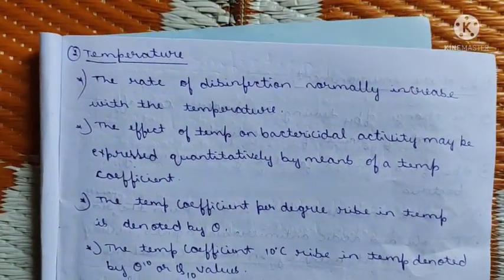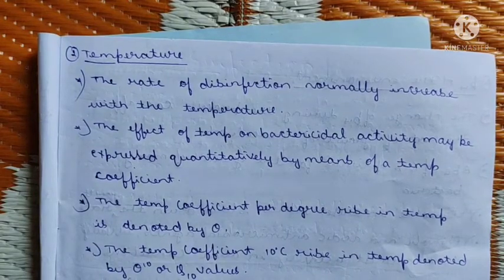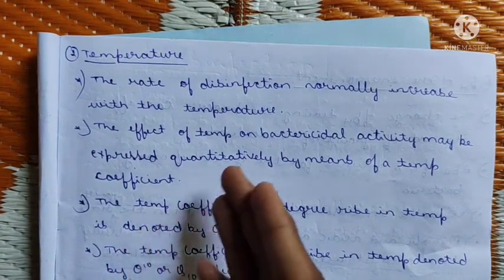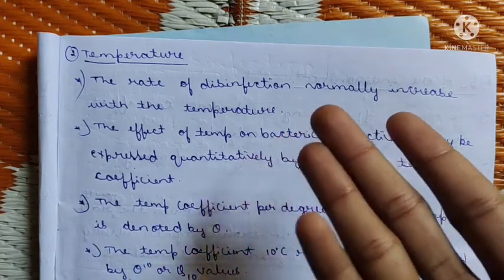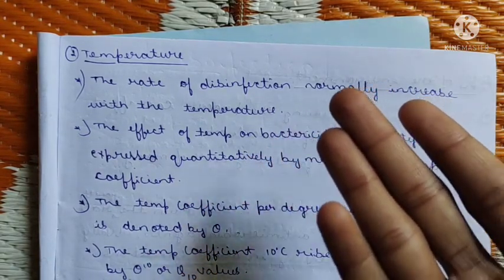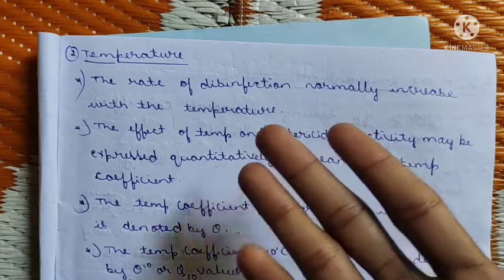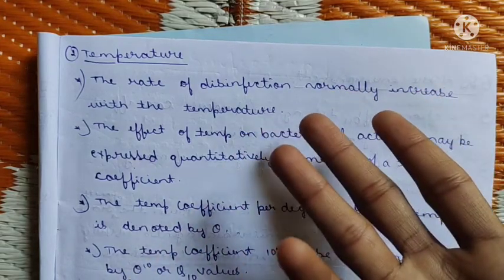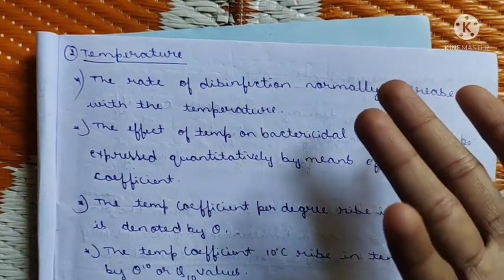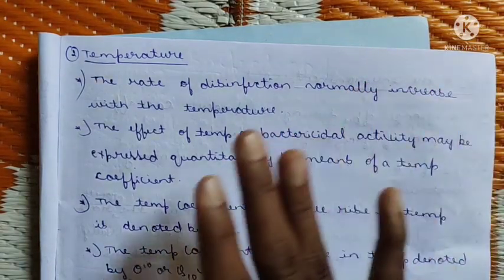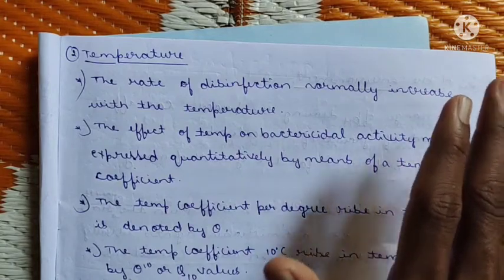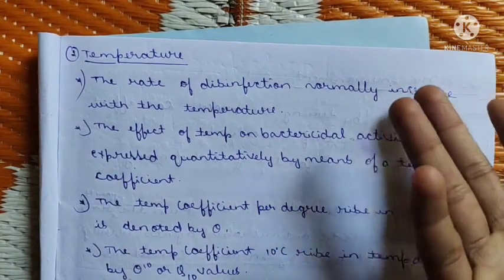Next we will discuss the temperature. Second factor affecting disinfection: the rate of disinfection normally increases with the temperature. Disinfection का rate कब इंक्रीज होता है, इंक्रीज इन द टेम्परेचर. अगर टेम्परेचर ज़्यादा हो गया तो साधारण सी बात है दोस्तों, the microorganisms and the infections get killed and they stop, inhibit. Why? Because of the temperature.